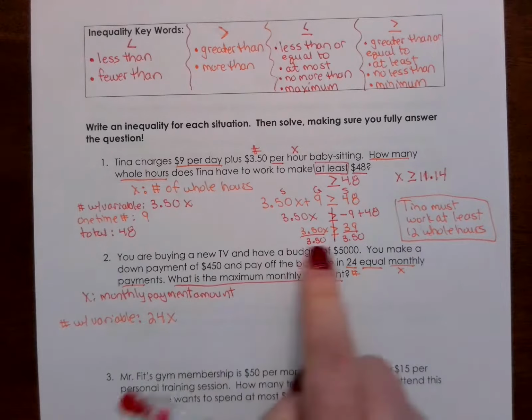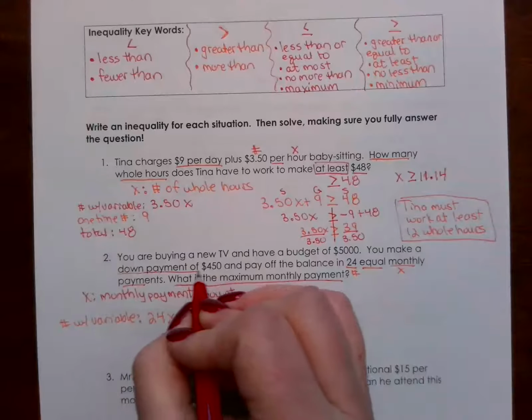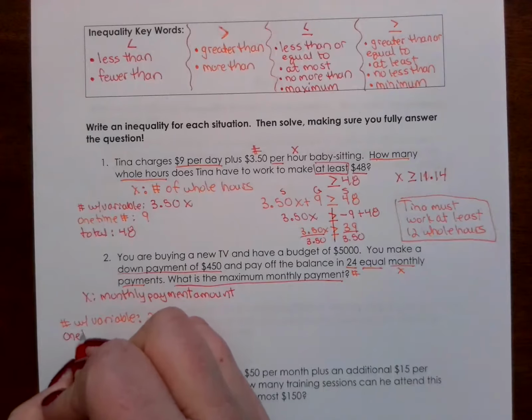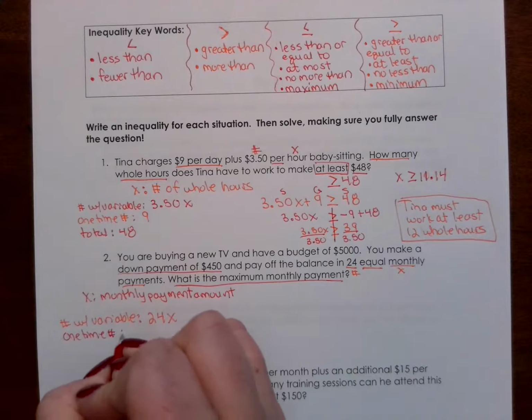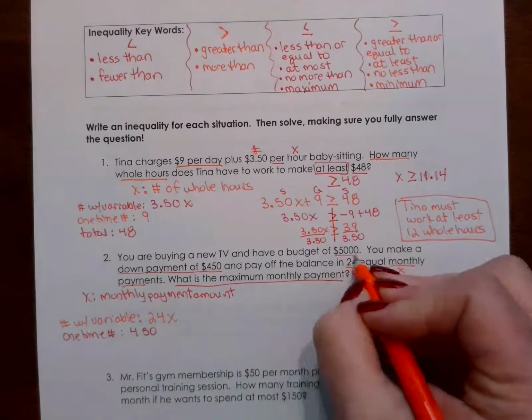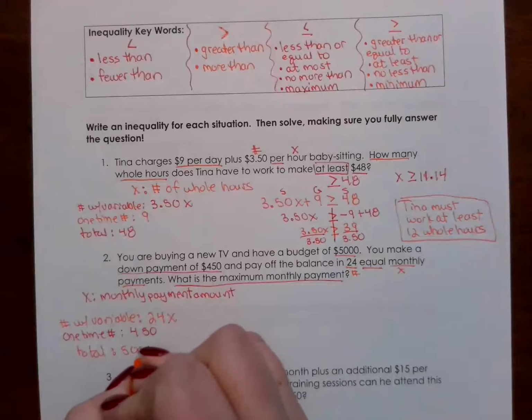I've got 450 and a budget of 5,000. Well, 450 is with the word down payment. And I do know that down payments are one-time numbers. So that is my one-time number. And if my budget is 5,000, that's my total. That's the total amount I have to spend.